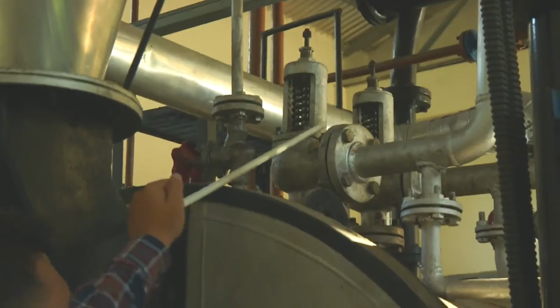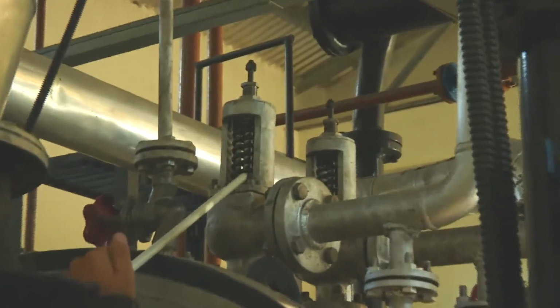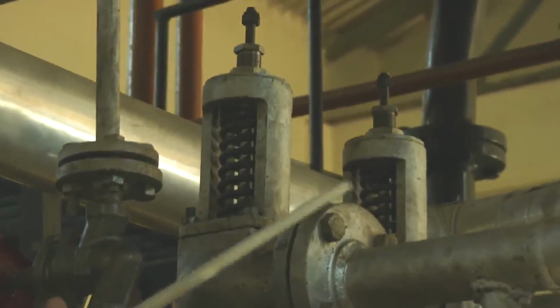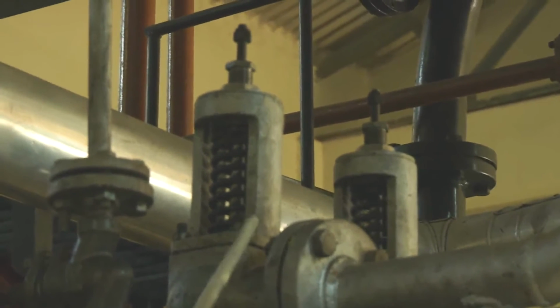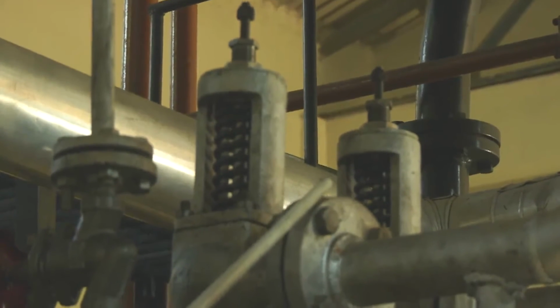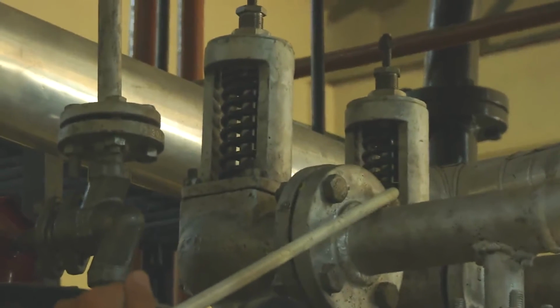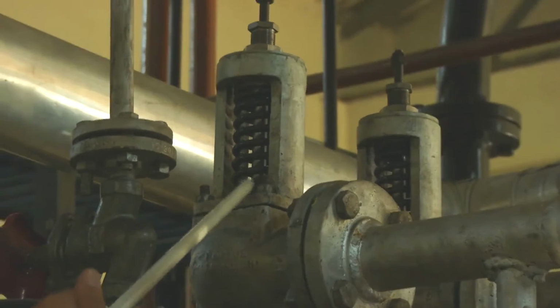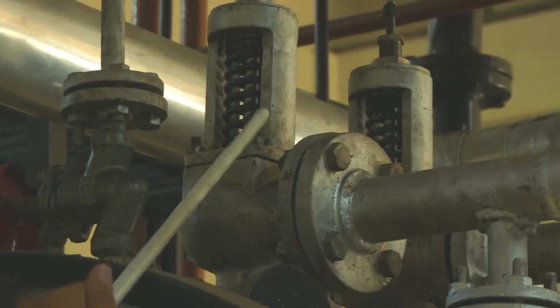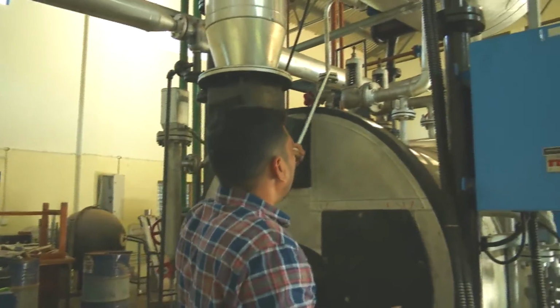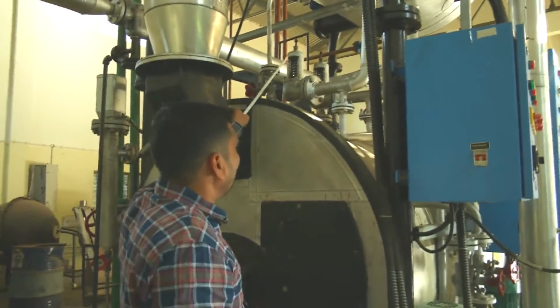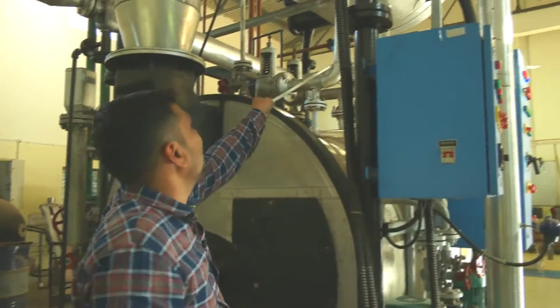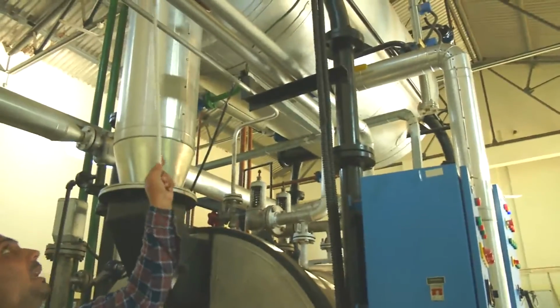As you can see, this is our safety valve. There are two safety valves, one at the front and one at the back side of the boiler. The front side safety valve is set at 10 kg pressure, and the second one is set at 10.5 kg per square centimeter pressure. When all the safety parameters fail to operate in a situation, these two valves work and release the overpressure to the atmosphere through this line.